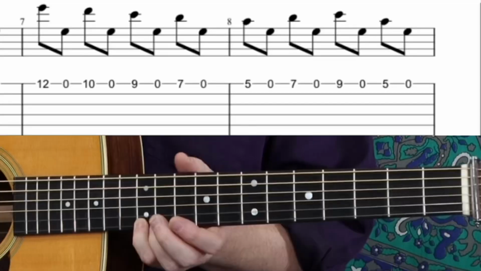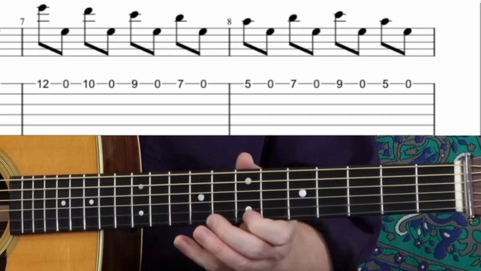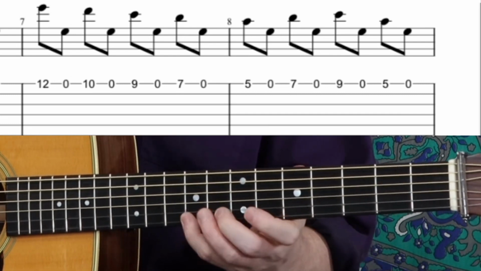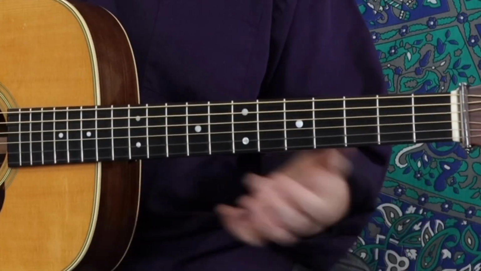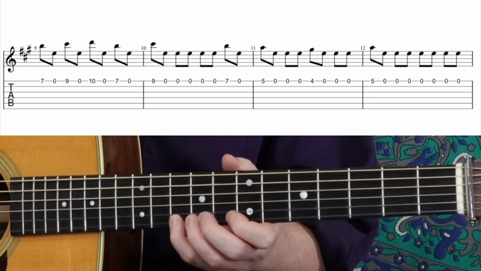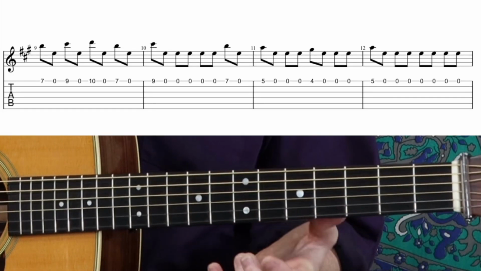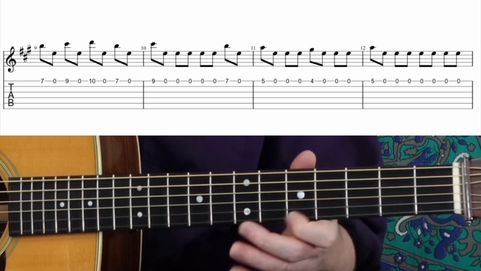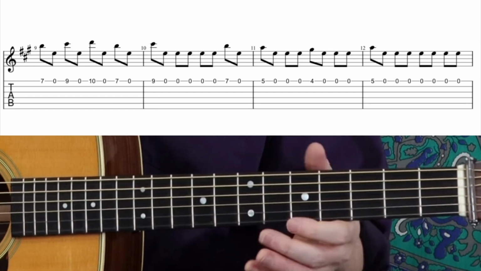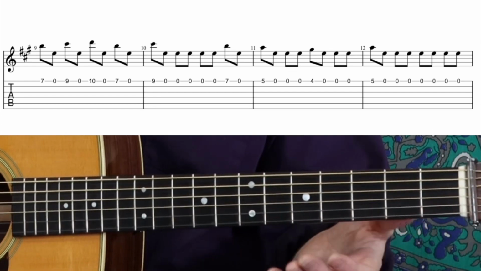Okay, now the melody sort of repeats itself. We go back way up here to 12. That's exactly the same as we just had. Measures 7 through 12 are exactly the same. We had a direct repeat. We just did that again, right?